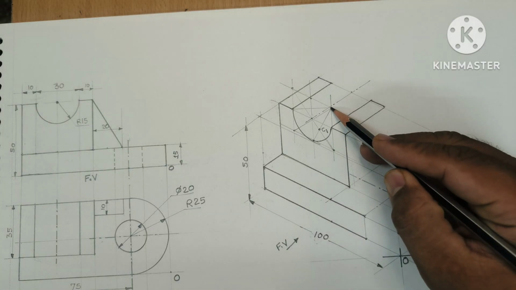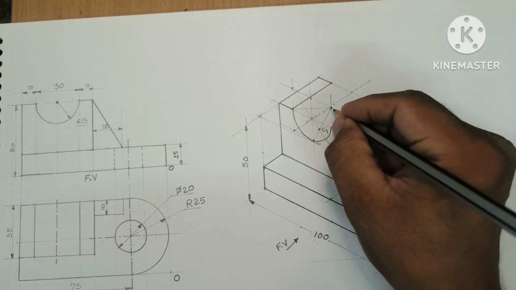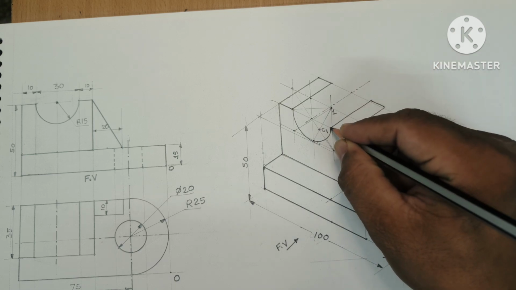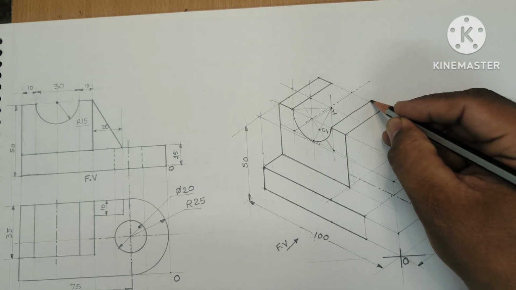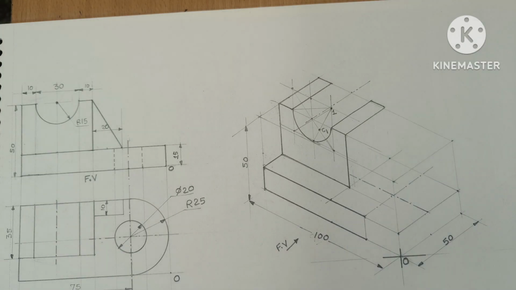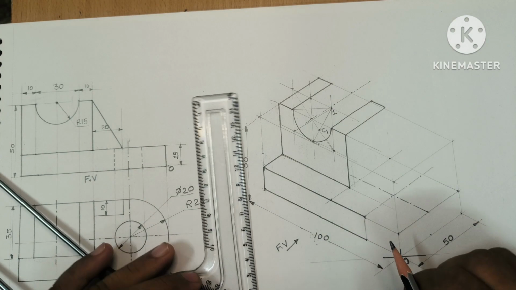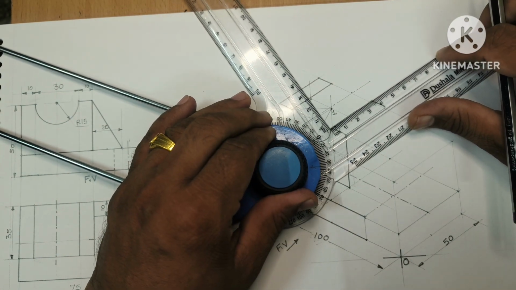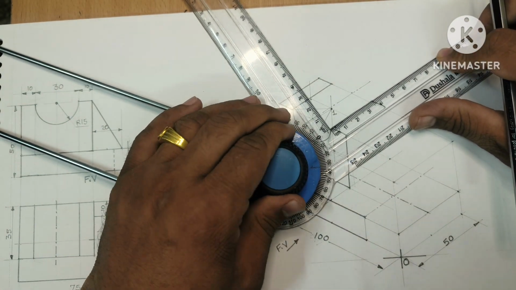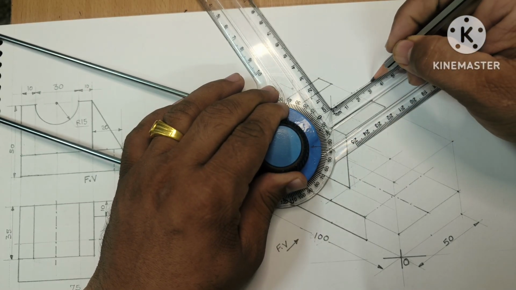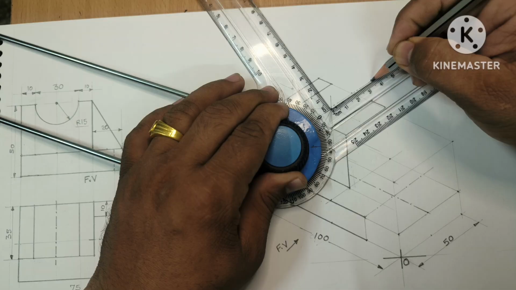Now shift this point number 1 in back side with this distance. This distance is how much? 35. This distance is 35. I will transfer the point number 1.